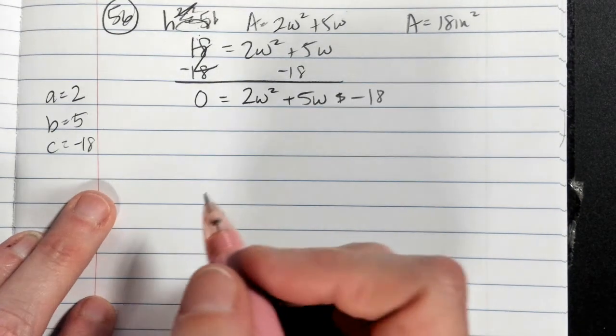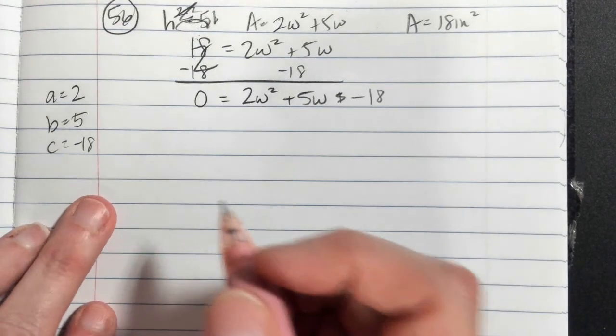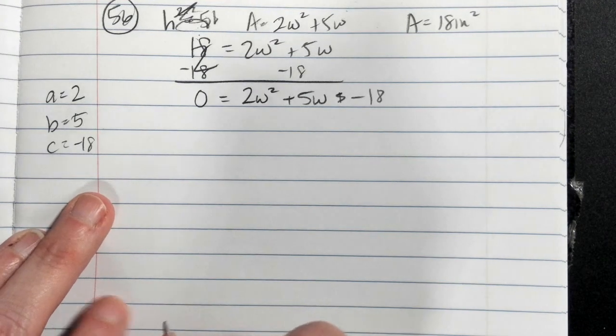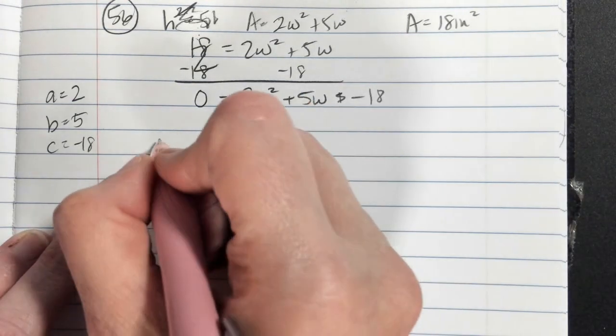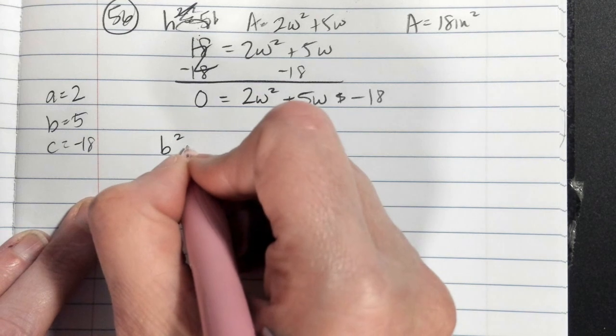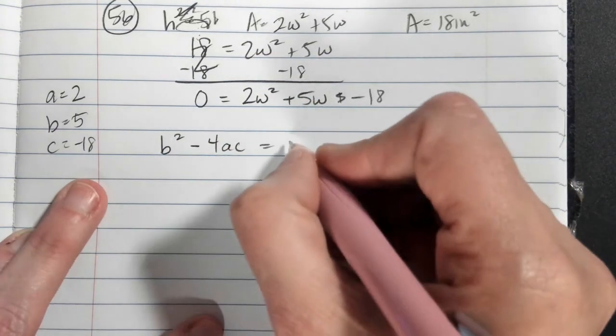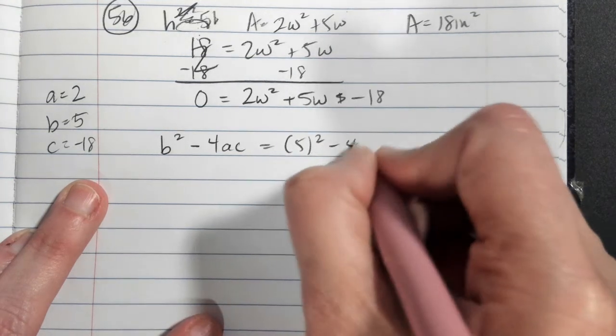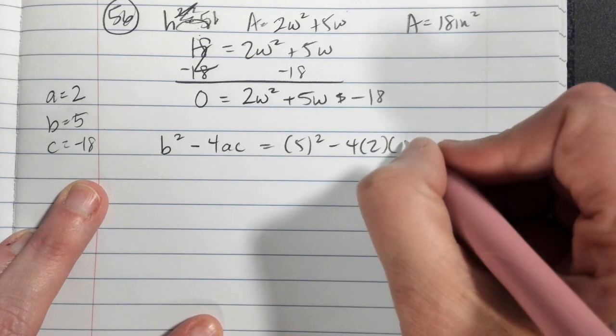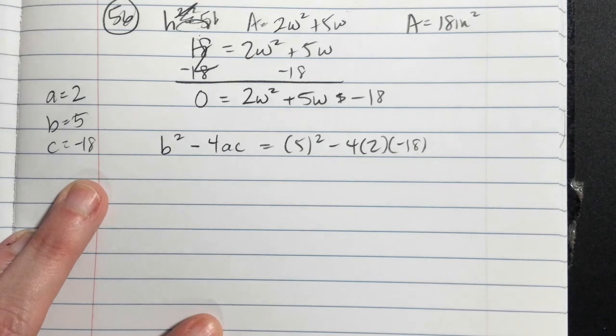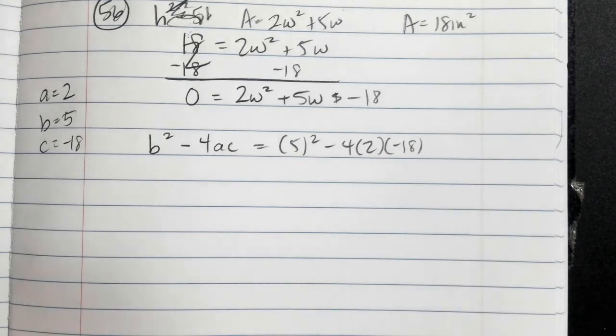Okay, so now I'm going to actually start solving. I'm going to start with my discriminant, b squared minus 4ac, which is 5 squared minus 4 times 2 times negative 18. Okay.